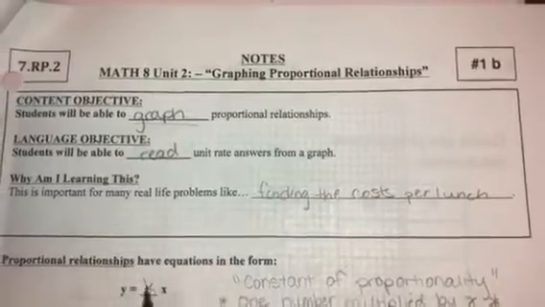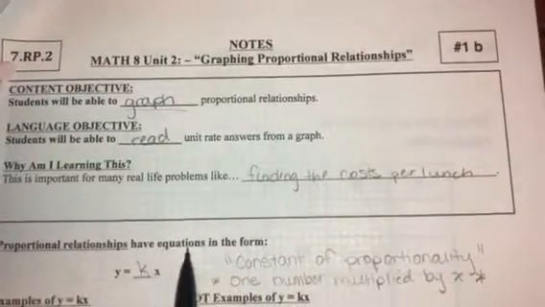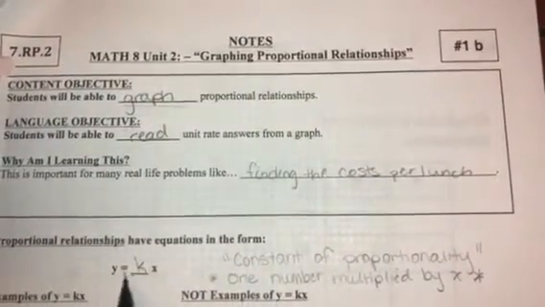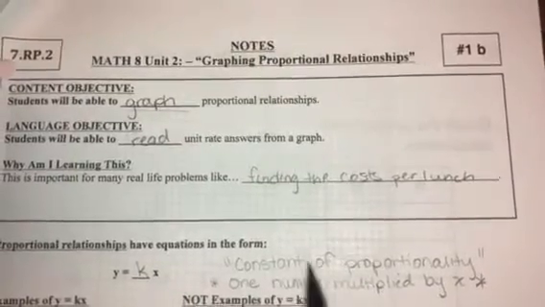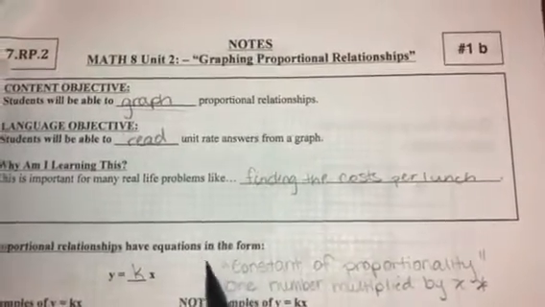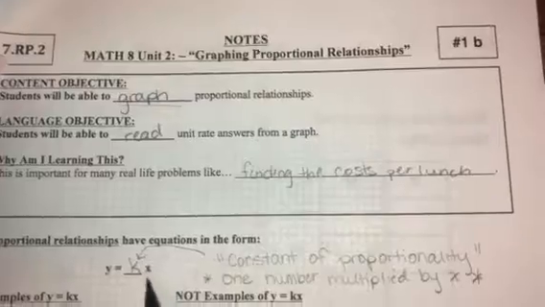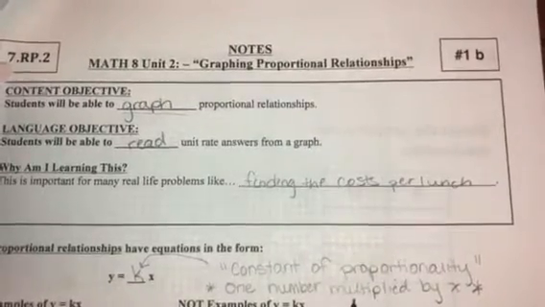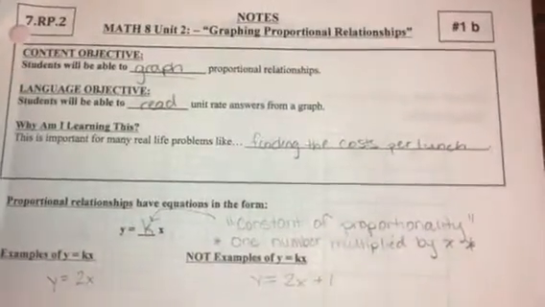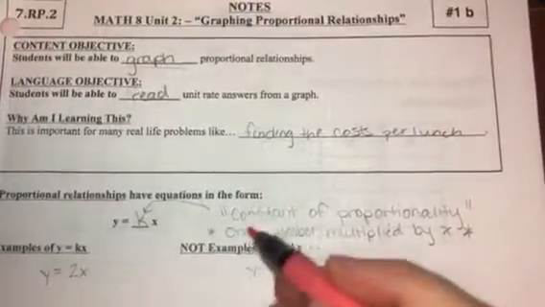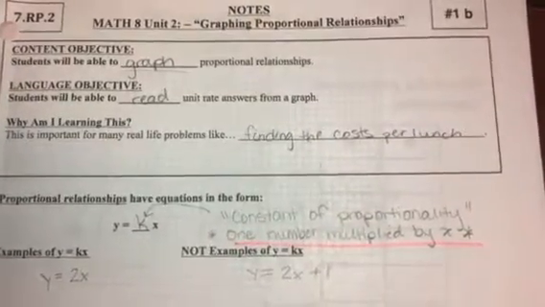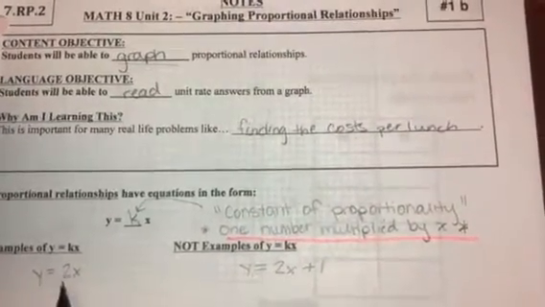All right, so today we're going to be looking at proportional relationships. These equations have the form y equals kx. That's called the constant of proportionality, and it basically means we have one number multiplied by x. One number multiplied by x. So we don't have any adding or subtracting from that number so far.